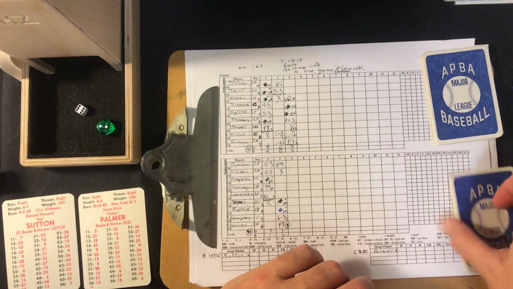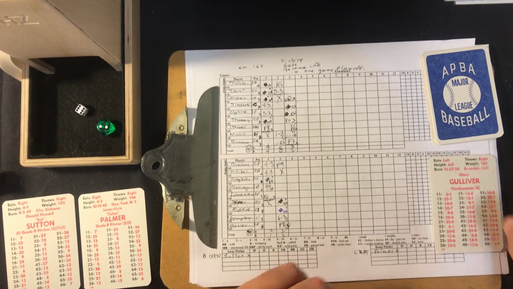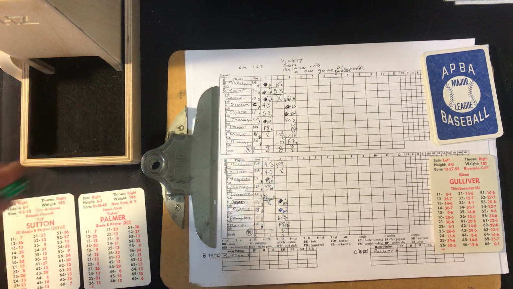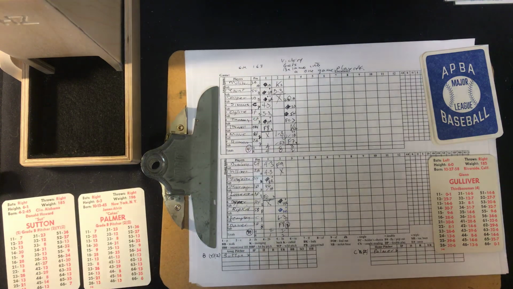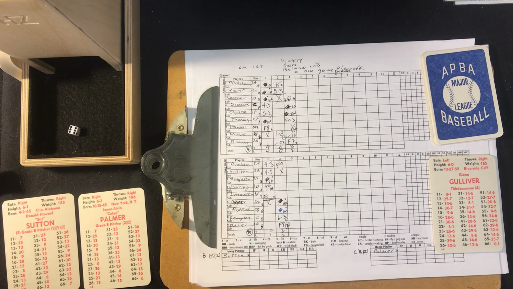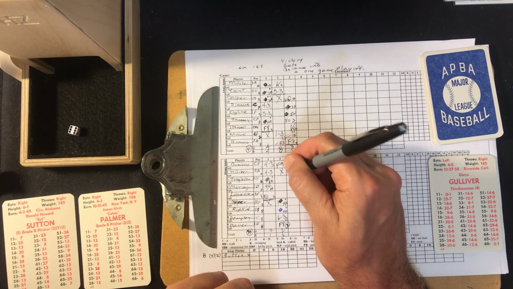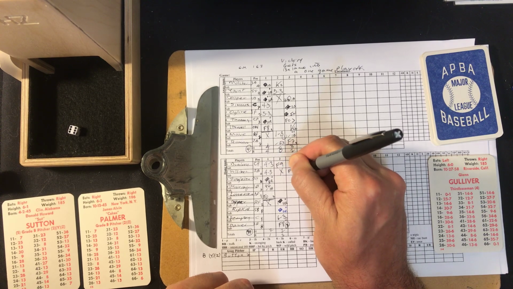Got the bottom half of the third inning. It's Glenn Gulliver, which, to be honest, I know nothing about him. I haven't really heard about him very much. 26. It's going to be a fly ball left field. Right there is Ogilvy. Puts it away.